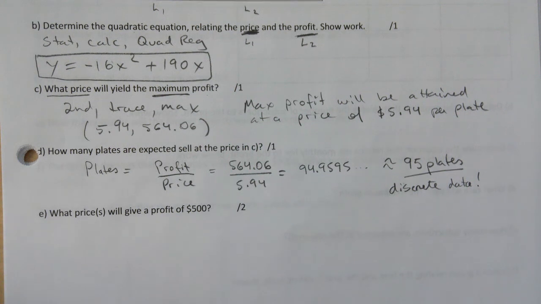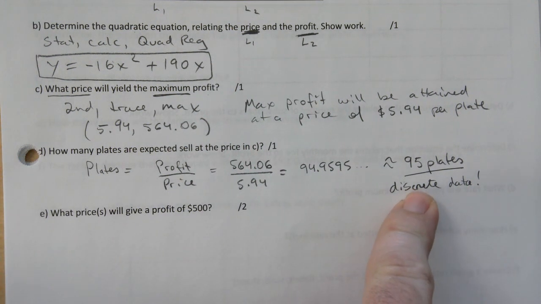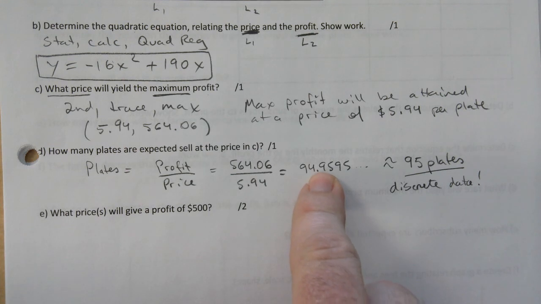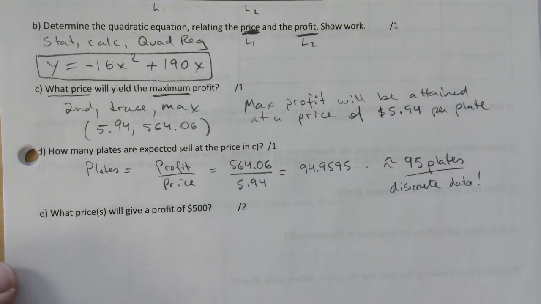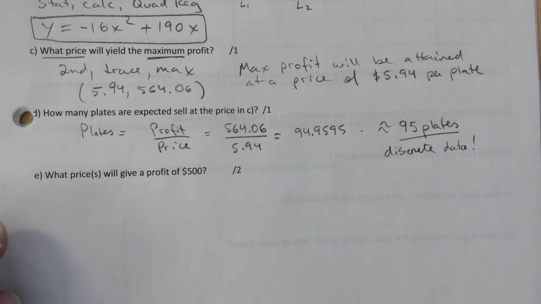No, you don't have to tell me that it's discrete. That's just for you to know why I did that. If this had been dollars or distance or anything like that, then yes, round to 2 decimals, right? Temperature, anything you can measure can be left, and dollars, of course.